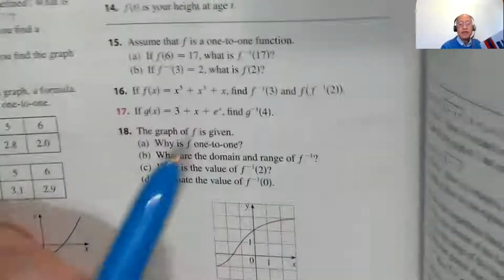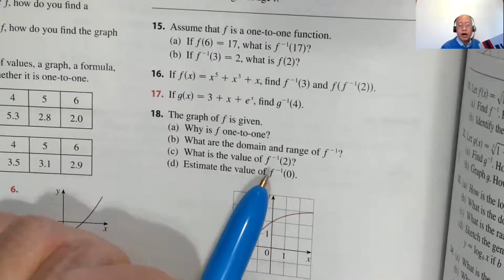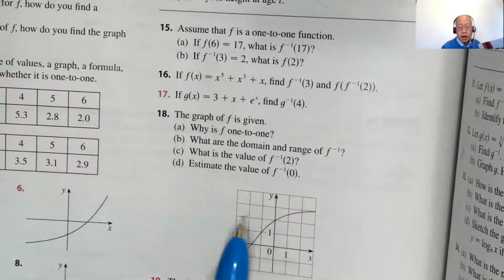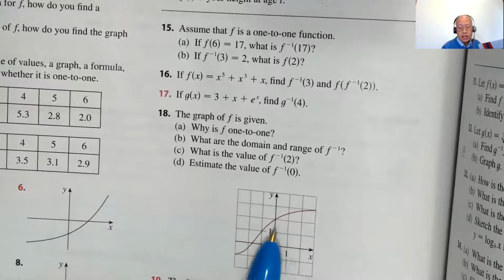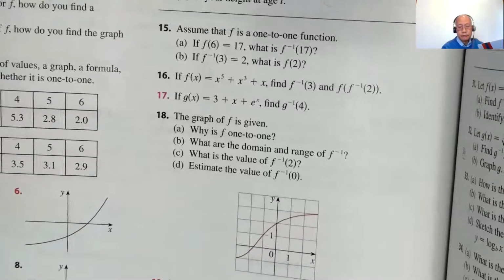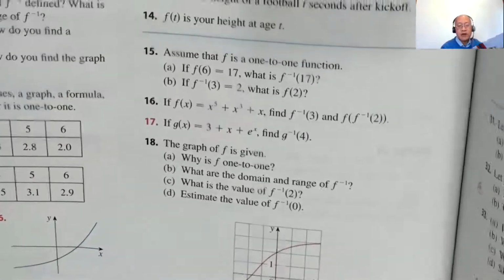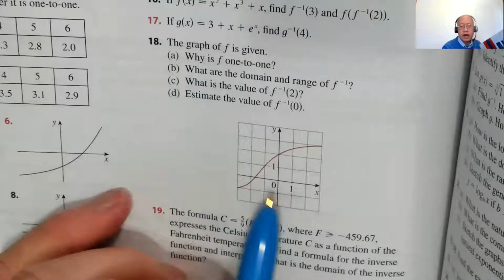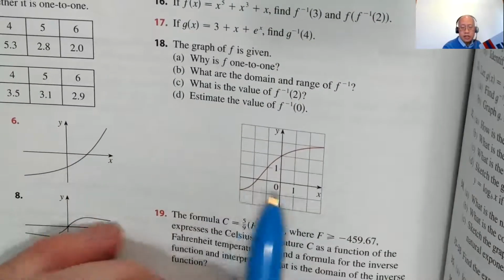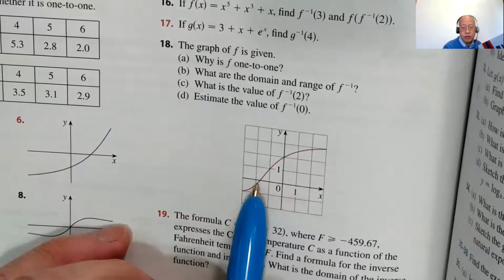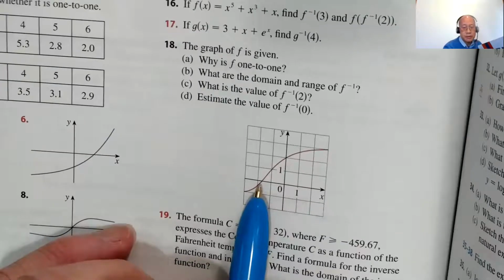And if it says f inverse of 2, you're saying y is 2, not x is 2. So y is 2. What is the x? That looks like it's 0. And D, estimate the value of f inverse of 0. So y is 0. So you can see why it says estimate. Looks like it's maybe negative 1.7 or something like that for 18.